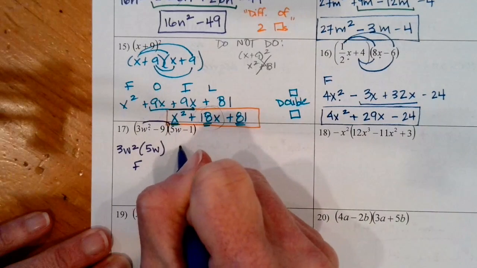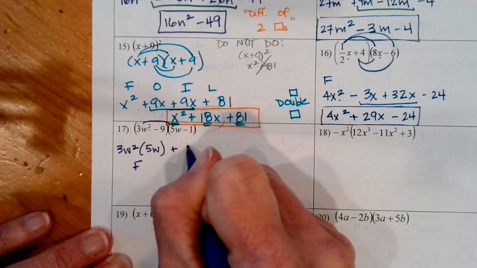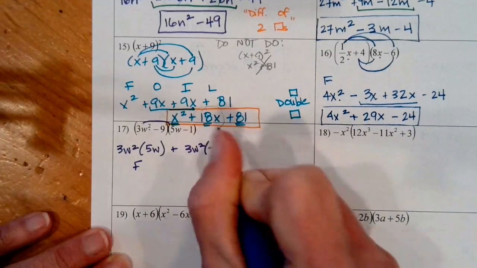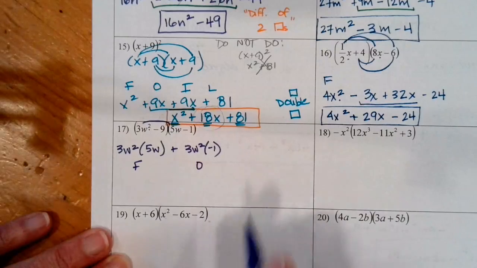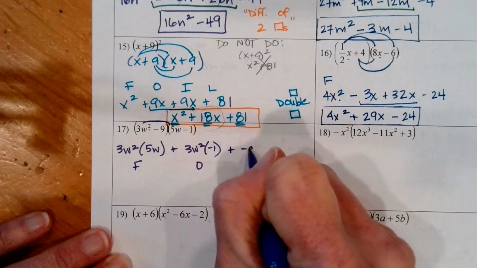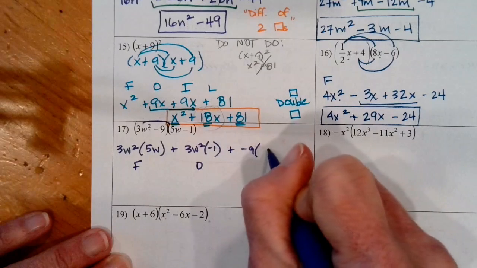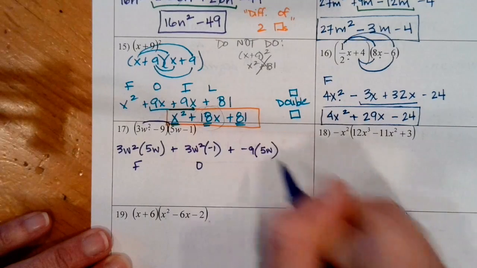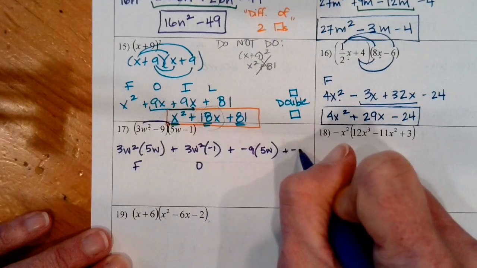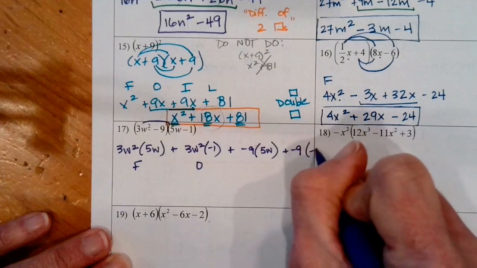And then plus 3w squared times negative 1. That's going to be our outside term. Our inside terms are going to be negative 9 times 5w. And our last terms are going to be negative 9 times negative 1.